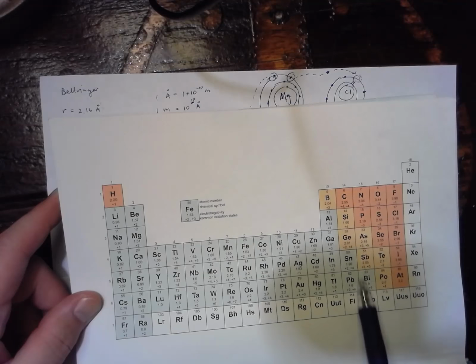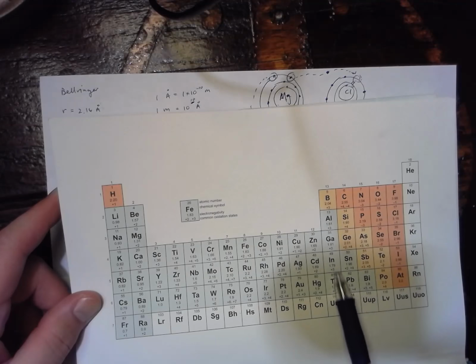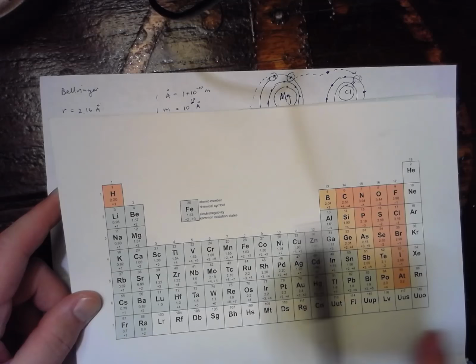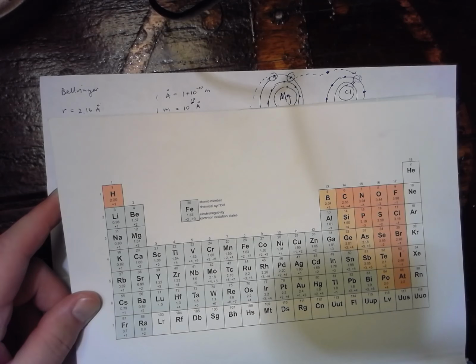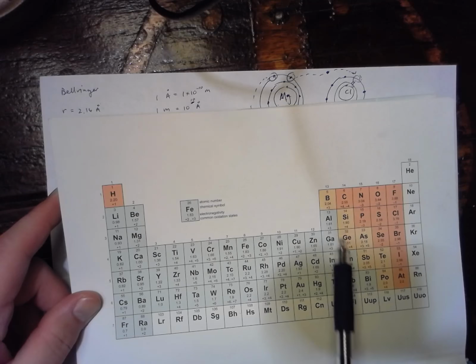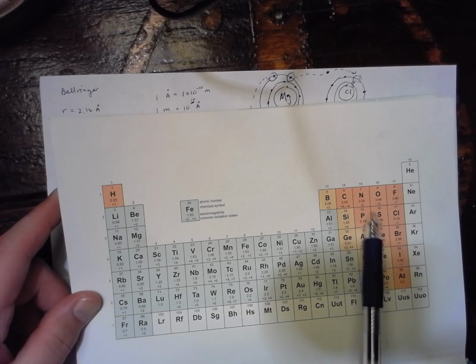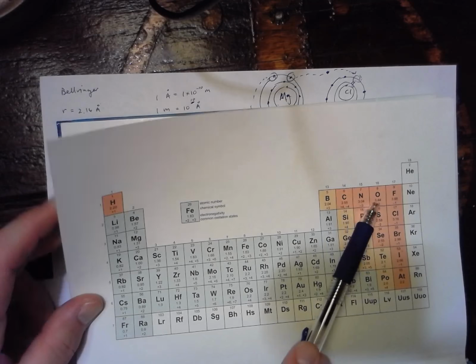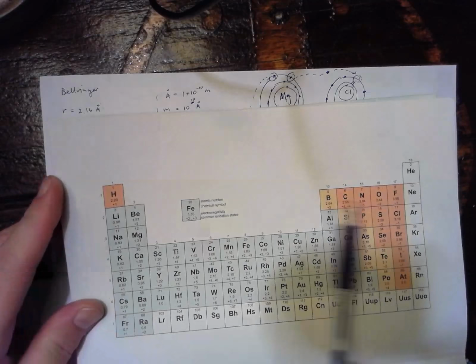Some of these down here act a little bit weird because they have so many electrons. The shielding effect and all sorts of things make them act a little bit differently. And even nitrogen sometimes, when it's bonding, acts like it gains electrons.